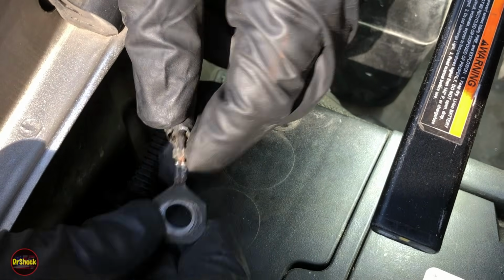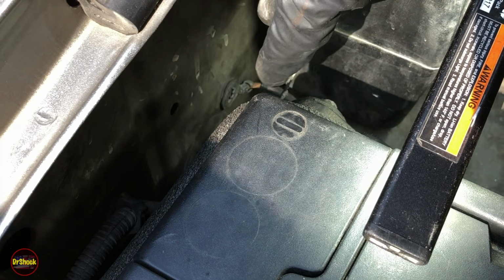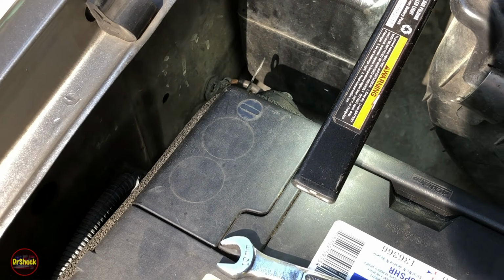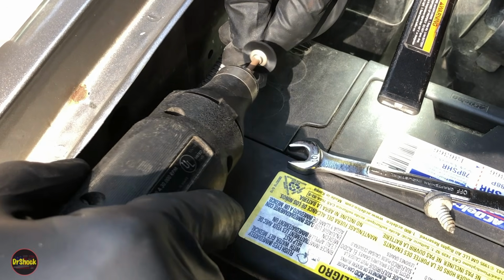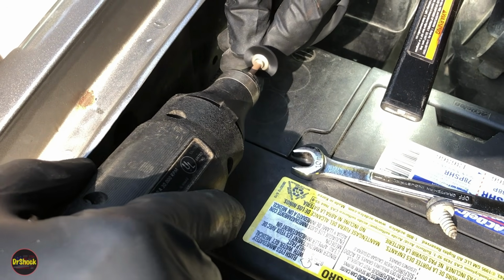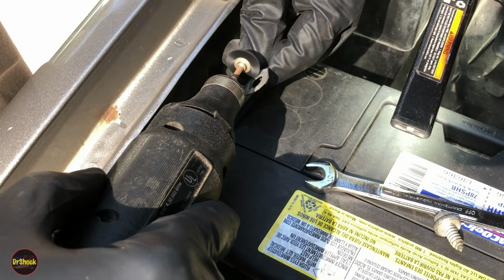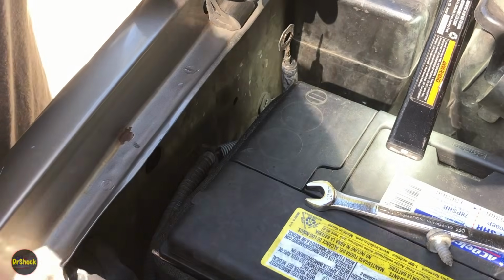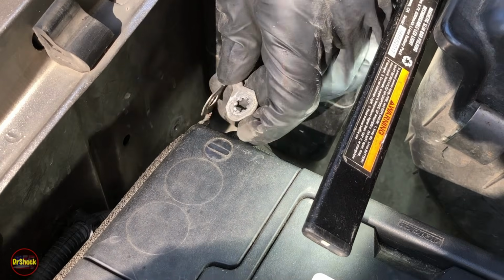What we'll do is, even though it looks nice and shiny, we'll go ahead and give it a little bit of a cleaning. I'm just going to take a nylon brush on a Dremel tool. I'm not going to use anything metal because the plating's still intact. We'll go ahead and do that to this cable that comes from the battery cable itself.